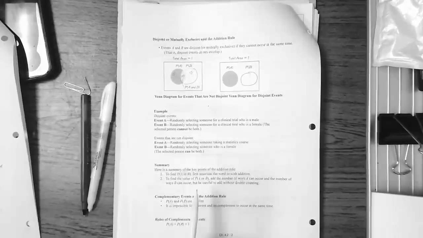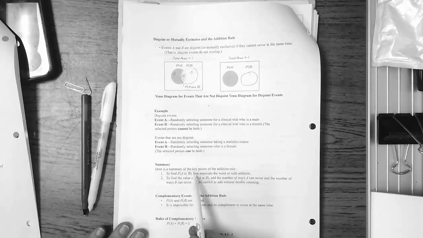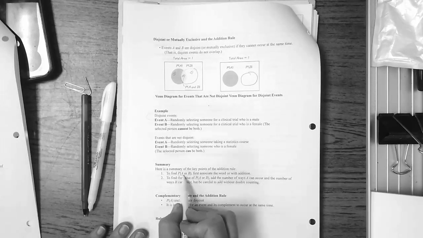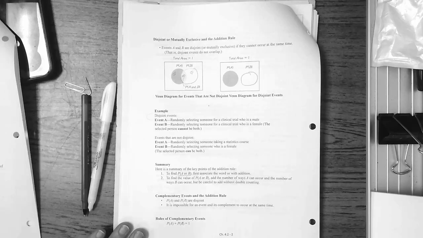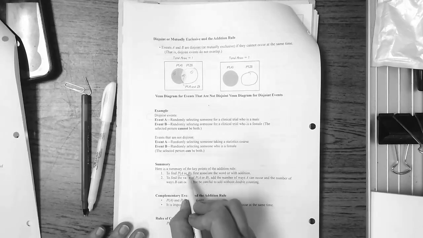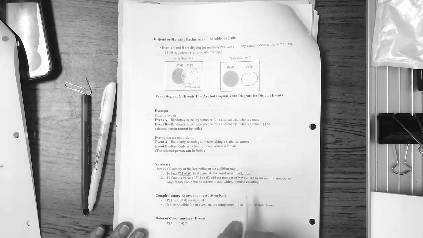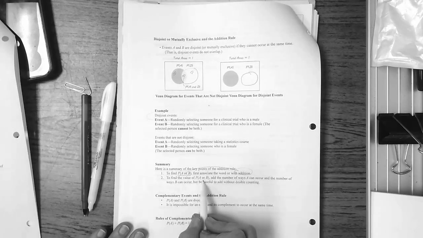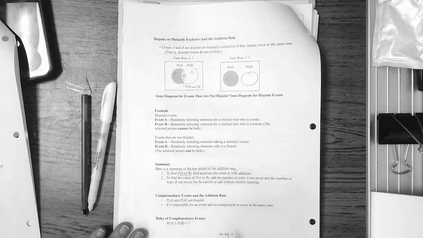Summary. The summary of the key points we had, again, remember we're going to have values of P, which is the probability of A or B occurring, and that we're going to associate "or" with addition. And then to find the probability of A or B, we are going to add those two events. Okay, the complementary events is such as the addition rule.